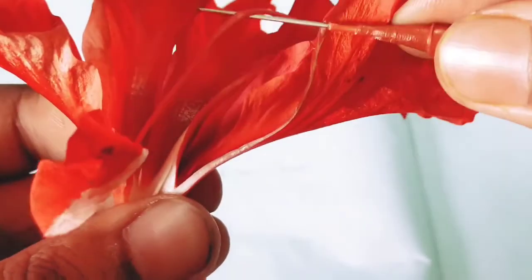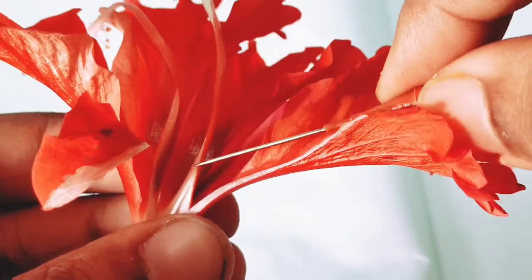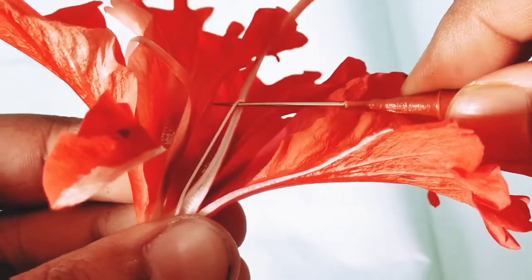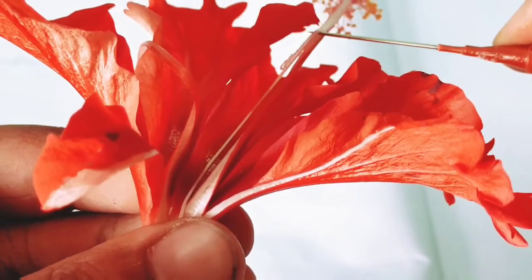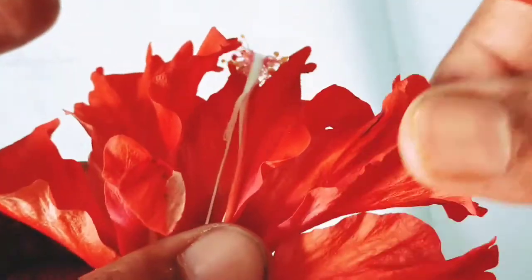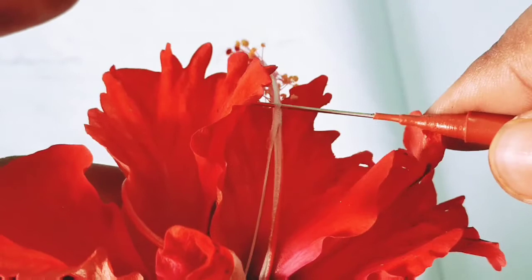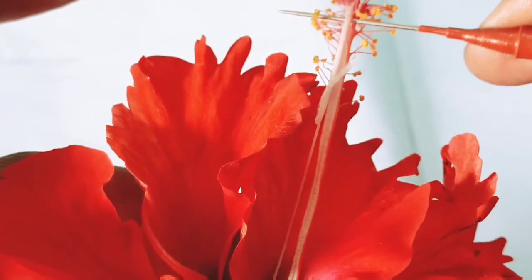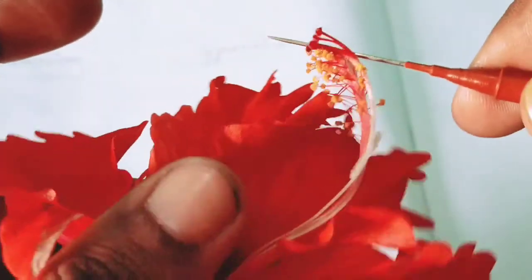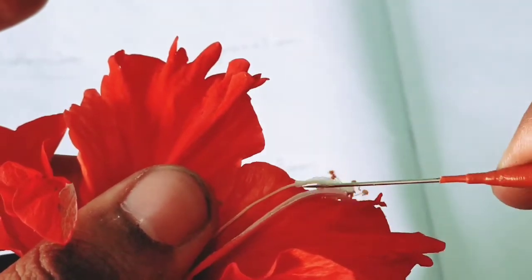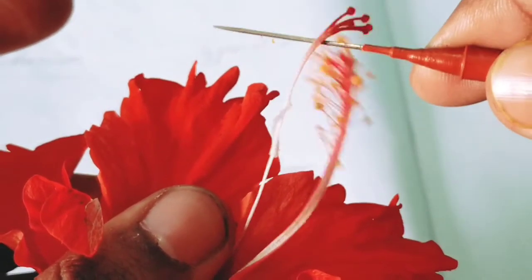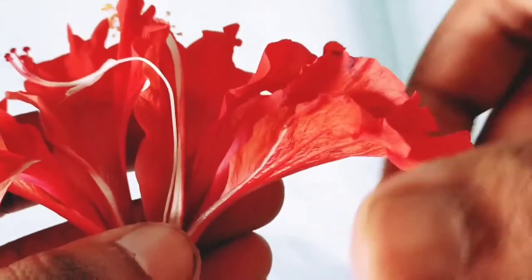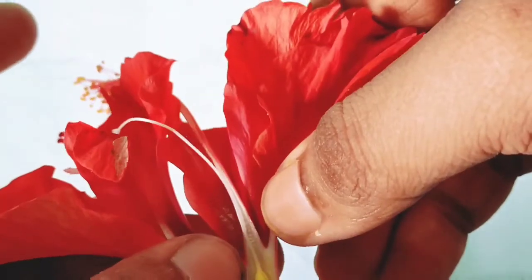Then with the help of the needle, take out the style from the staminal tube. Don't go very fast, otherwise it will become bad. Go slowly, go slowly. It has been removed. Keep it separately, and with the help of your fingers, remove the corolla.